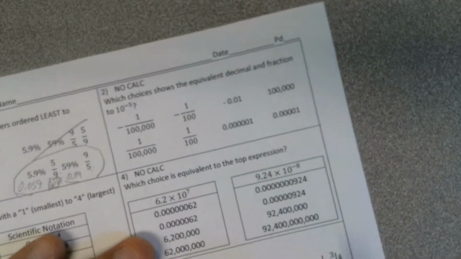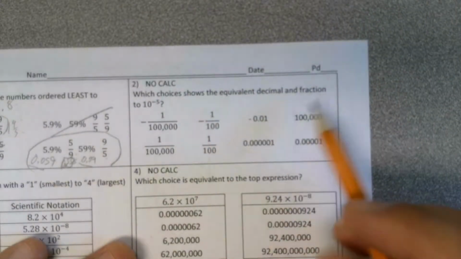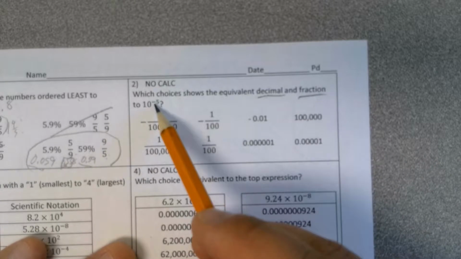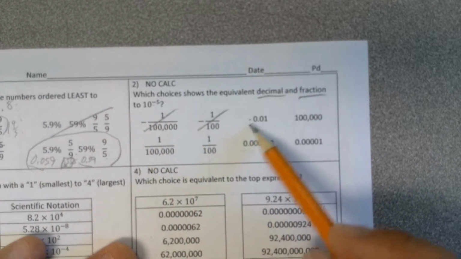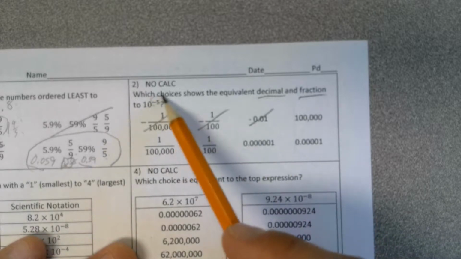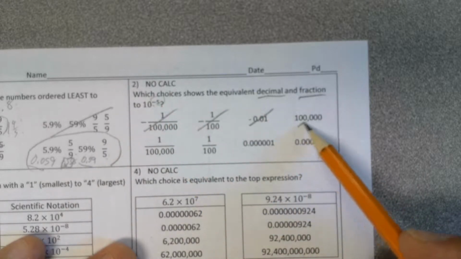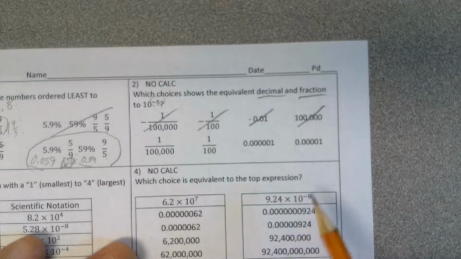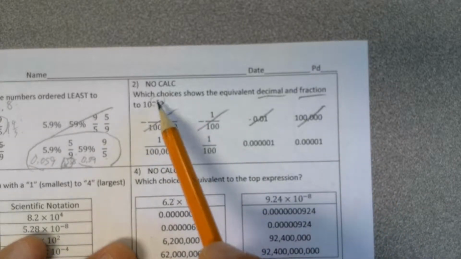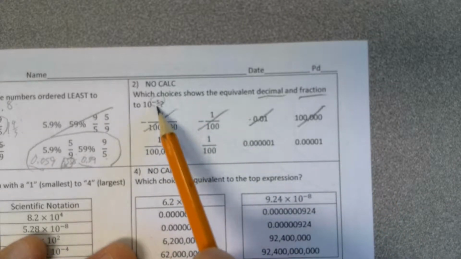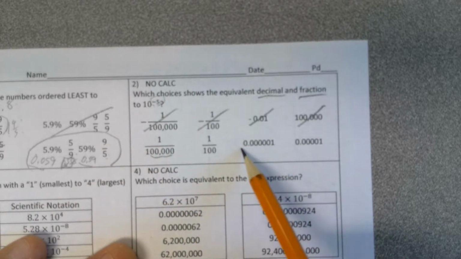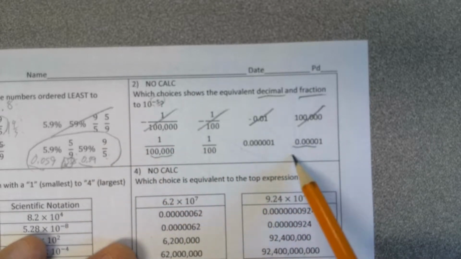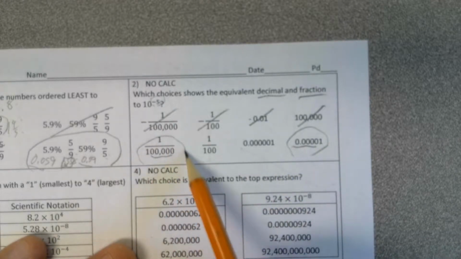Okay, so now we're looking at decimal and fraction for 10 to the negative 5. It never makes a negative answer, so I'm getting rid of those. A negative exponent makes a small answer, so it's not going to be a big number. The thing to remember is the exponent for these types tells you how many zeros it's going to need. 5 zeros and 5 zeros total. So it's these two choices. Moving on.